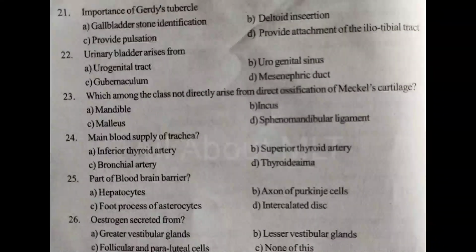Main blood supply of trachea. Option A, inferior thyroid artery. Option B, superior thyroid artery. Option C, bronchial artery. Option D, thyroidea ima. Answer is option A, inferior thyroid artery.